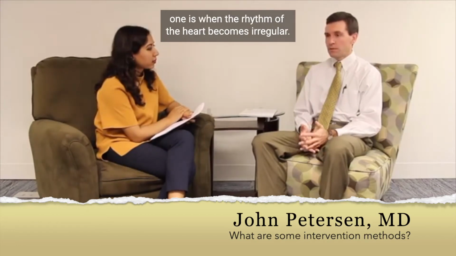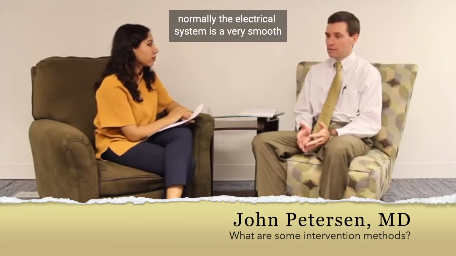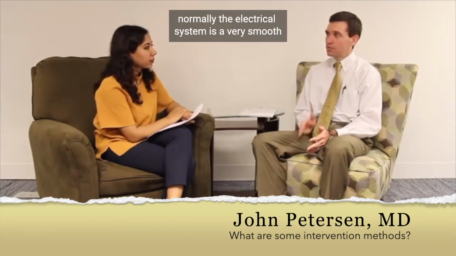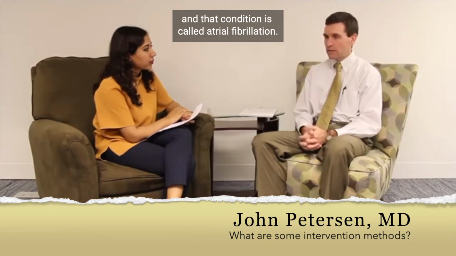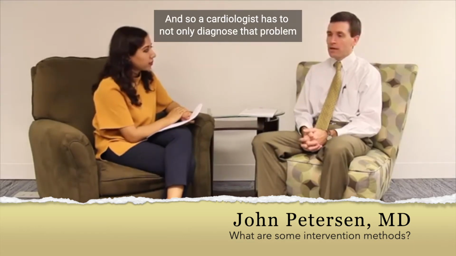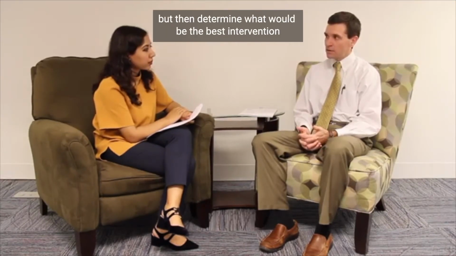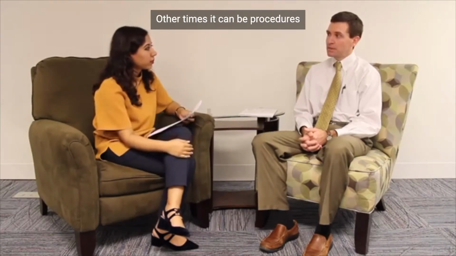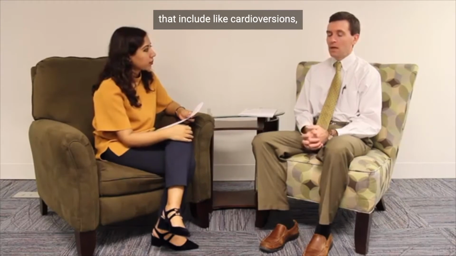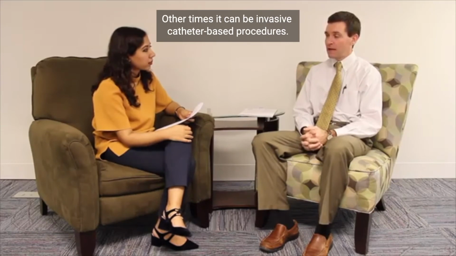Sure, a couple of common examples in cardiology. One is when the rhythm of the heart becomes irregular. Fortunately, the way the heart was designed, normally the electrical system is a very smooth and regular process, but sometimes it gets disoriented and irregular, and that condition is called atrial fibrillation. And so a cardiologist has to not only diagnose that problem, but then determine what would be the best intervention for that problem. Sometimes it's just pills. Other times it can be procedures that include cardioversions, where you put some stickers on the patient and shock them. Other times it can be invasive catheter-based procedures.